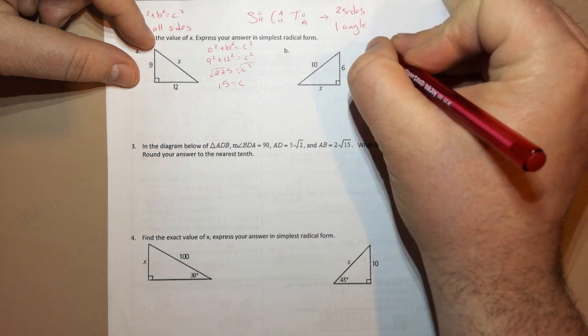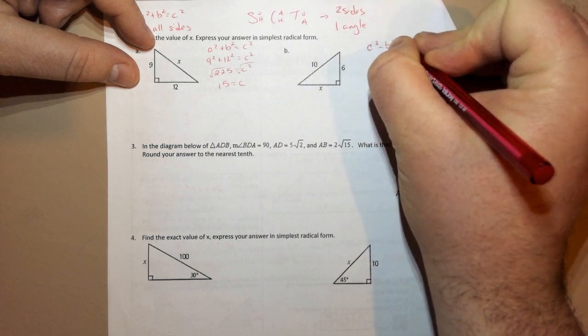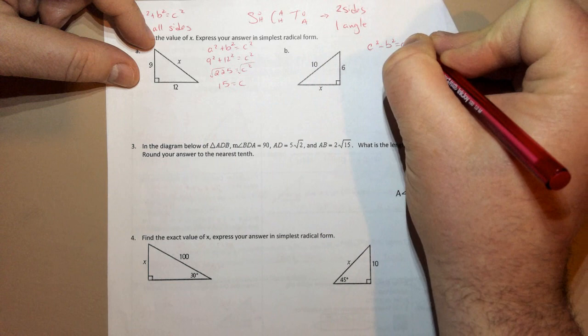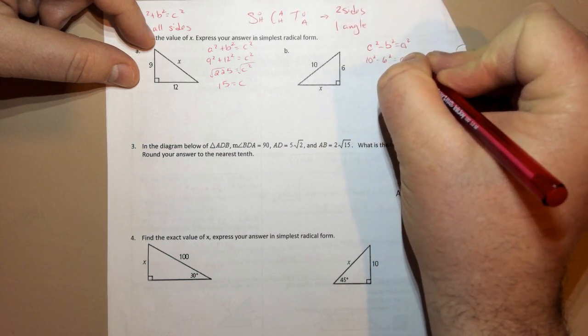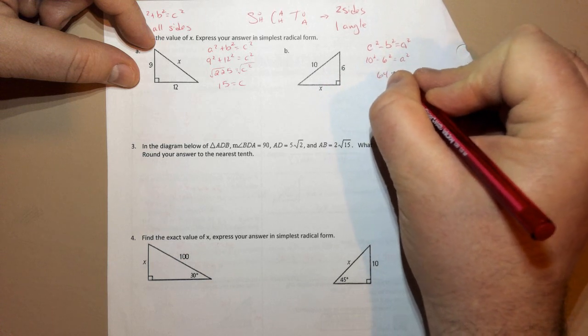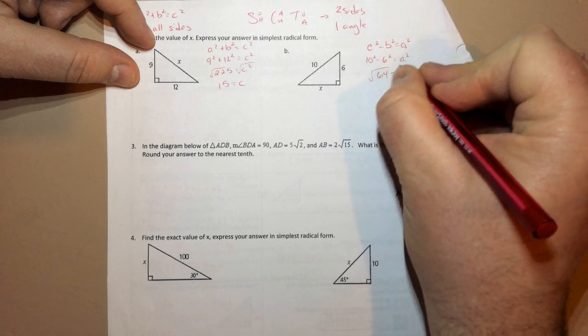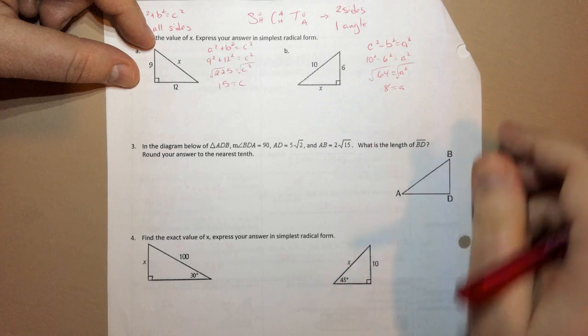Remember, there's another formula you use here, which is c squared minus b squared is equal to a squared. So 10 squared minus 6 squared. This is equal to 64. And then when we take the square root, we're going to get b.